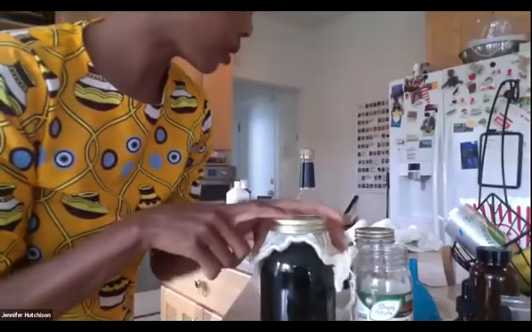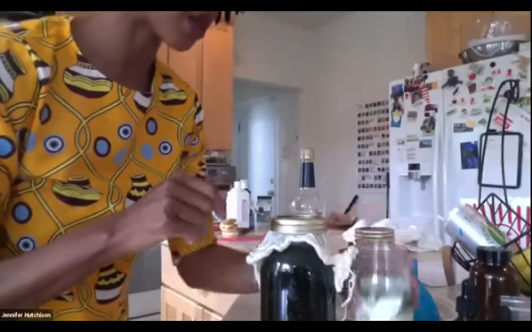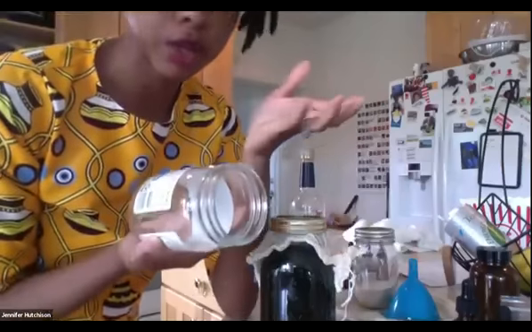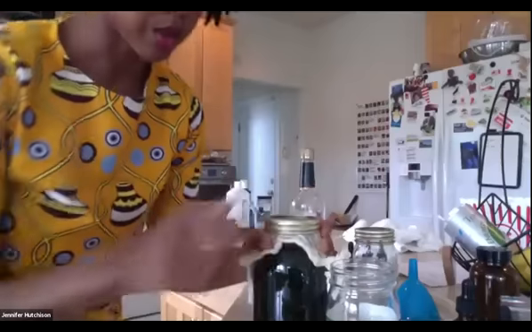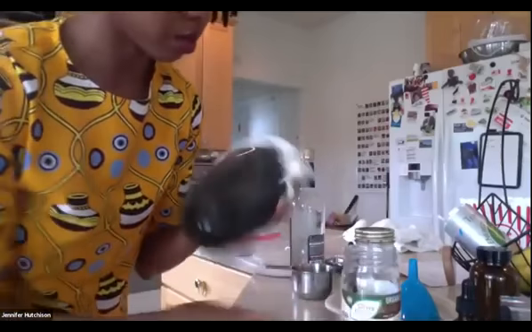I like to use the mason jar tops. The tops that can go on a regular jar will work fine too, but the mason jar tops are a little bit tighter, so your tincture won't spill out as easily. That's the nettle tincture. Wow, I'm so glad I made this.